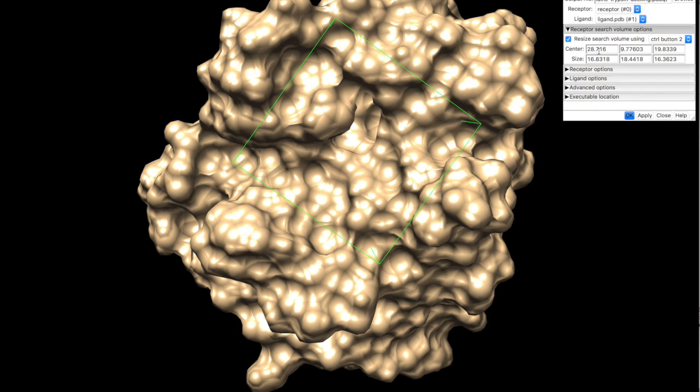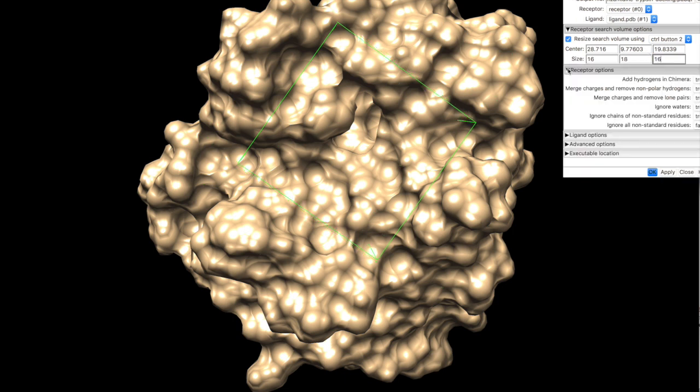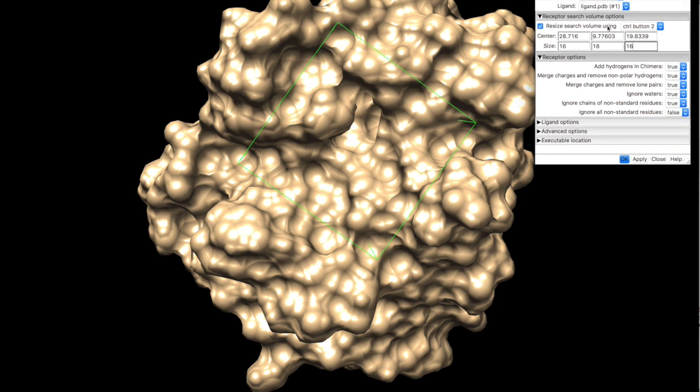See, this is the center of the box, and this is the box size. So I can change it now. Since I know my approximate location, I can change this to 16, this to 18, and this one to 16 again. Excellent. For the following options, we can select that if we don't have hydrogens, Chimera can add them automatically. So let's keep it by default.